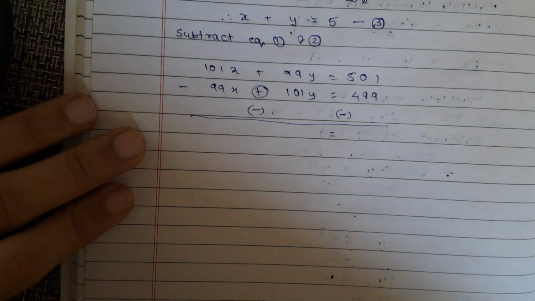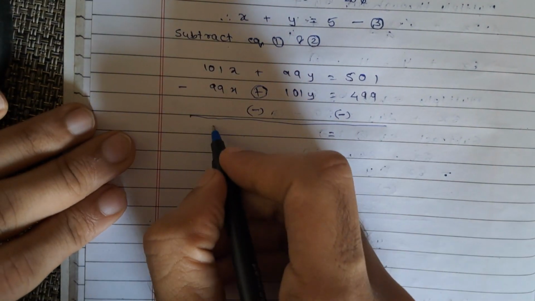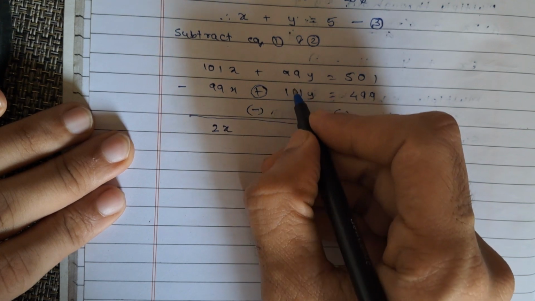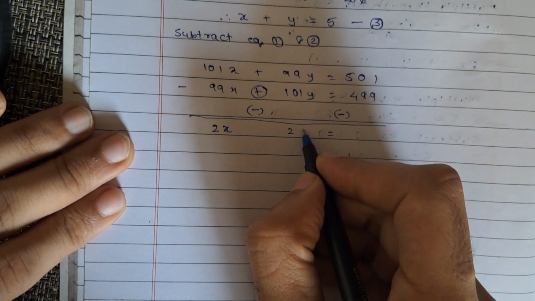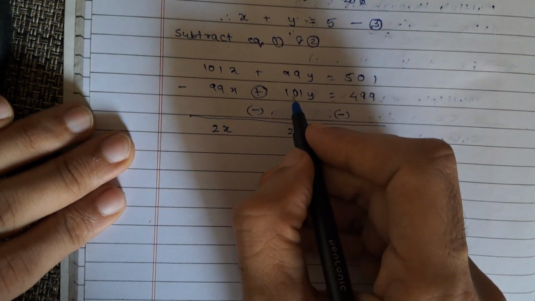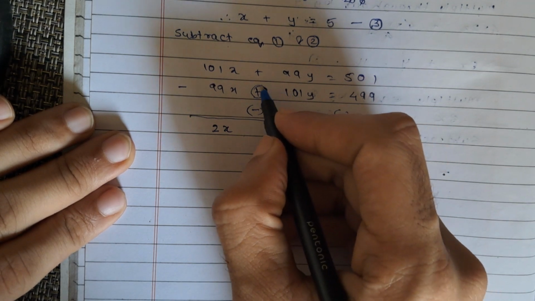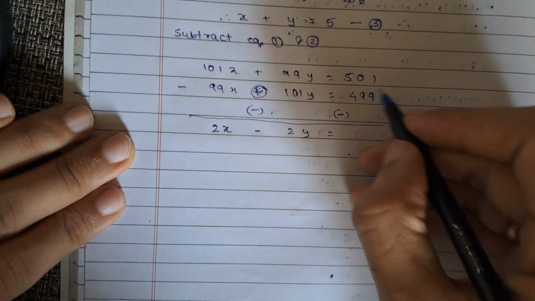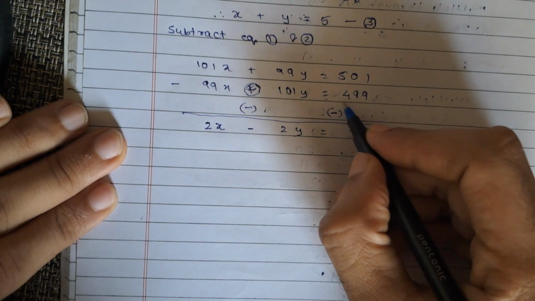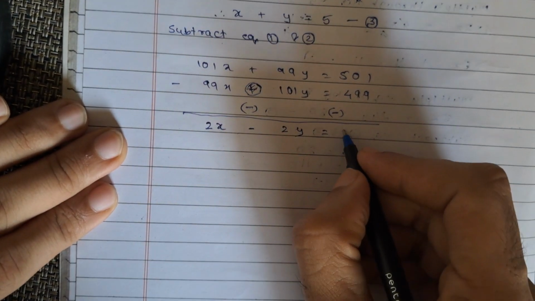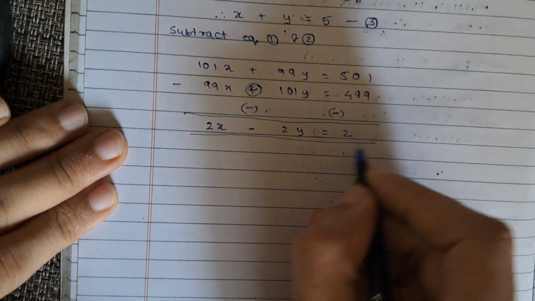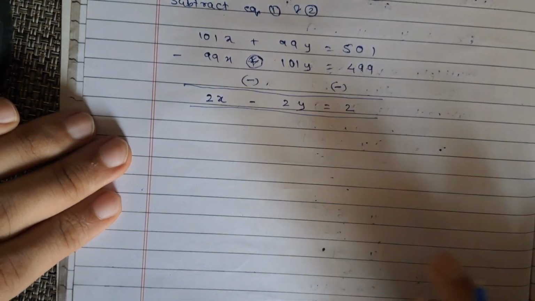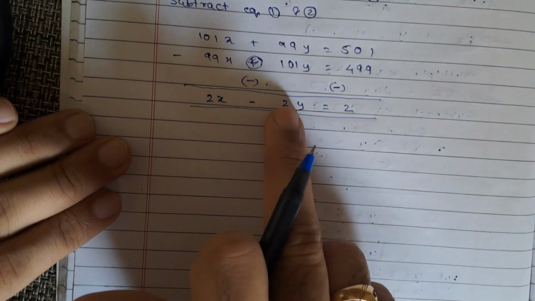101x minus 99, so it is nothing else but 2x. Here also plus minus, it will become a minus. So if I subtract these two numbers, it will give me 2y. Now I will put the bigger number sign. 101 is a bigger number, so the sign is not positive, it is negative because the new sign is negative. And over here 501 minus 499, again it is just 2. So even though it is an equation with smaller numbers, 2, 2, 2, I believe it can be made more simple by dividing throughout by 2, isn't it?